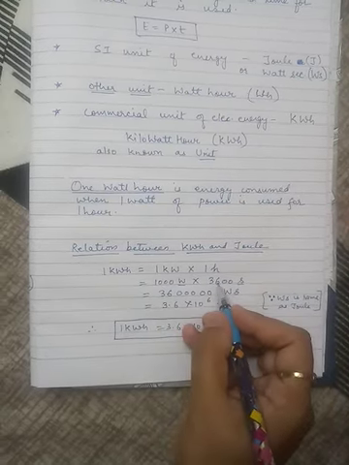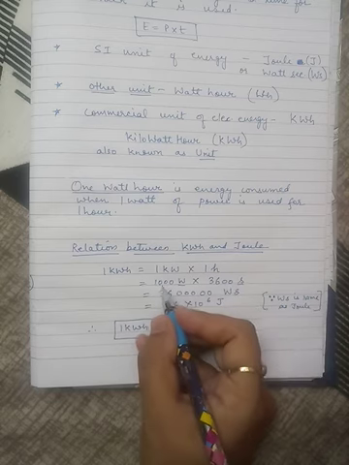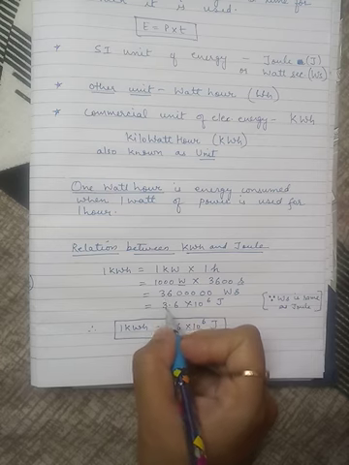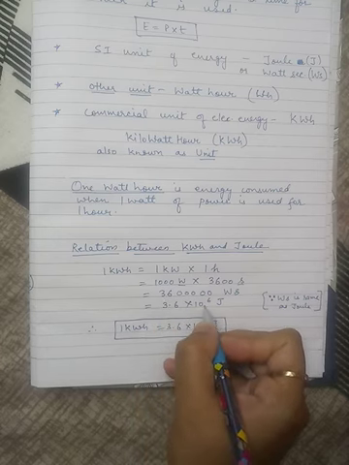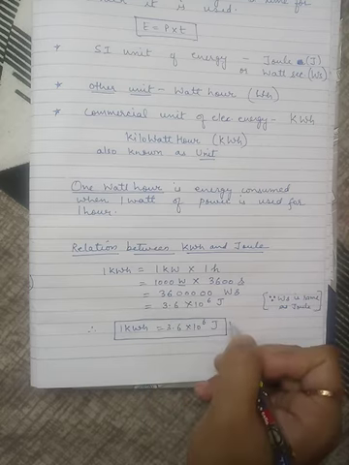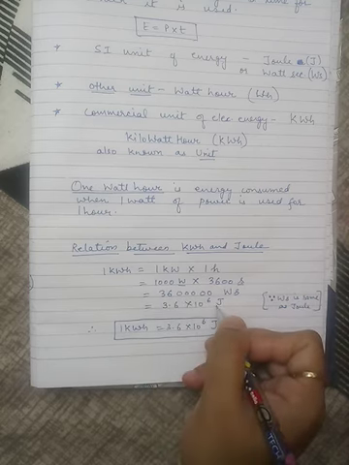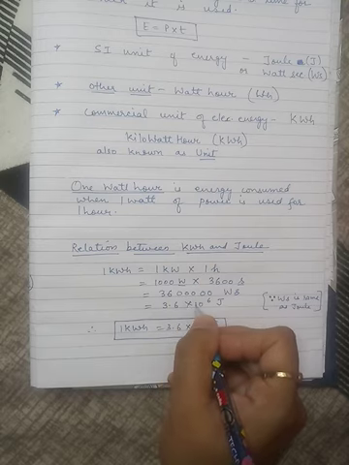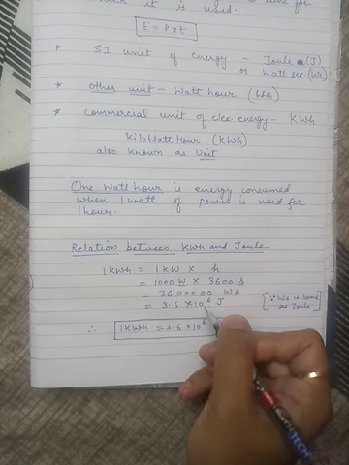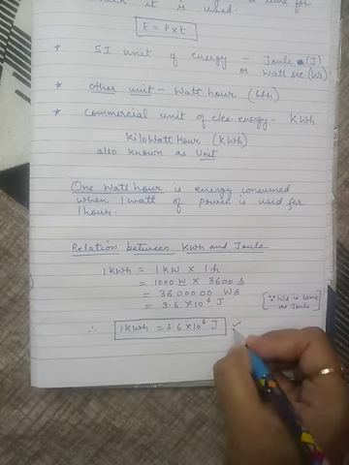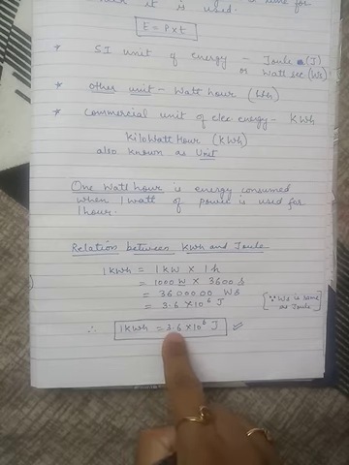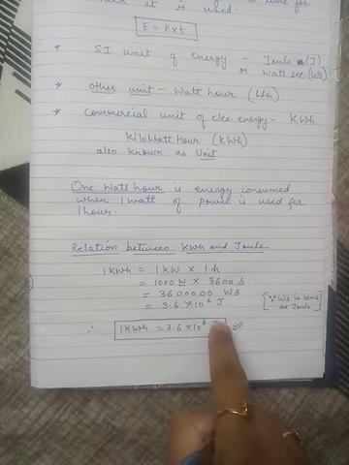It will become 3600 multiplied by 1000, so it will be 3.6 multiplied by 10 raised to power 6. 1, 2, 3, 4, 5 and then 6. So this will be the figure that we will use for conversion of kilowatt hour into joule. So the basic relation which is very important is 1 kilowatt hour is equal to 3.6 multiplied by 10 raised to power 6 joules.